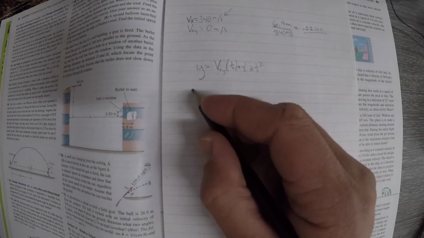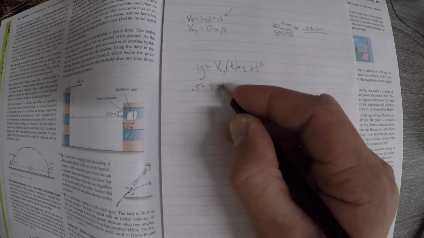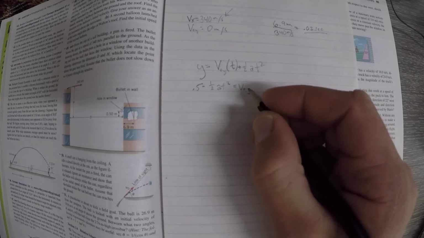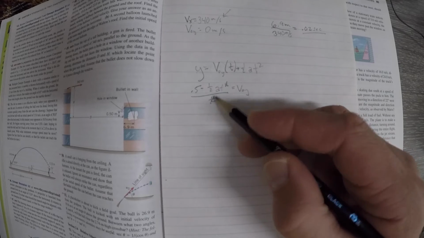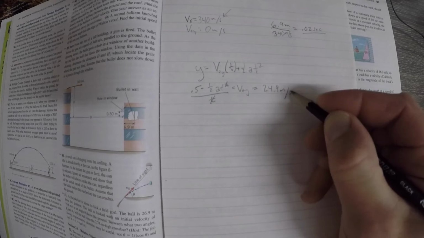Okay, so 0.5 minus 1/2 at squared equals v naught y, and we'll divide that by t. Gets rid of one of those, and we end up with 24.9 meters per second.